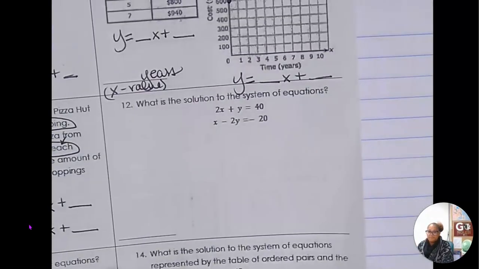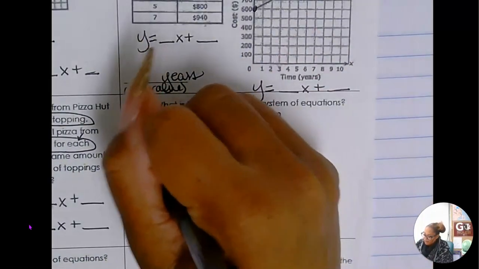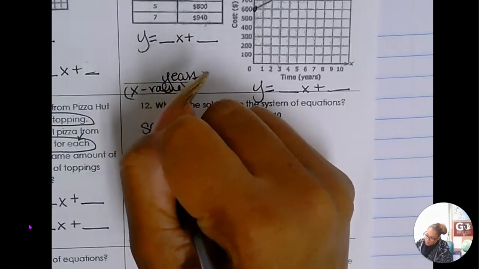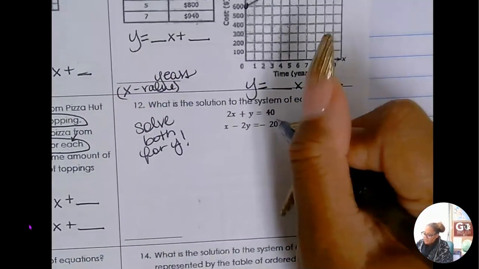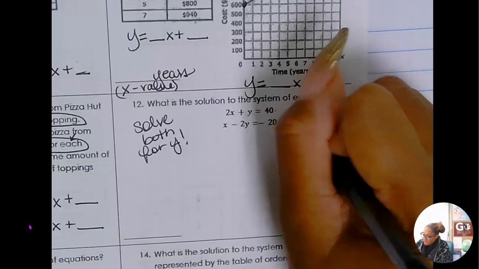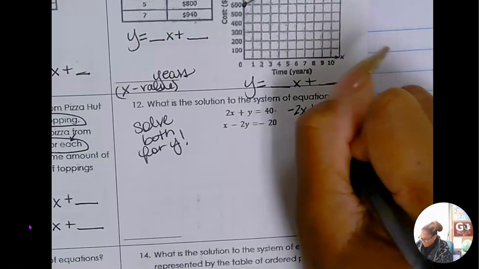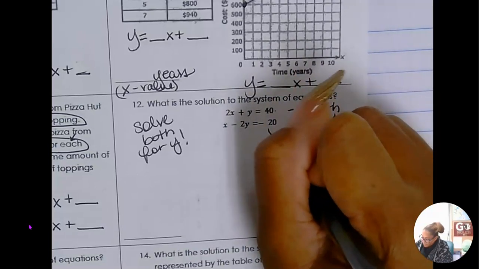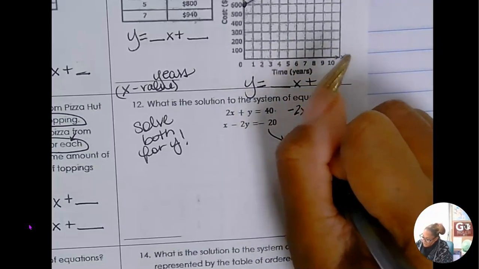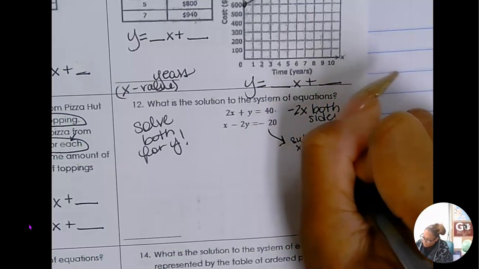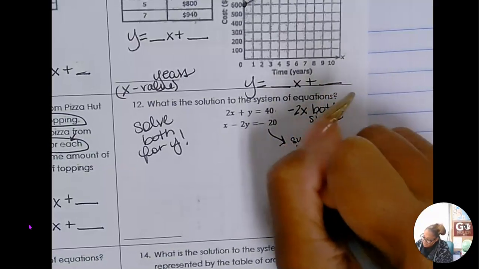Number 12, solve for y on both. Solve both for y. This one, you will just need to subtract 2x from both sides. This one, you will need to subtract x from both sides.